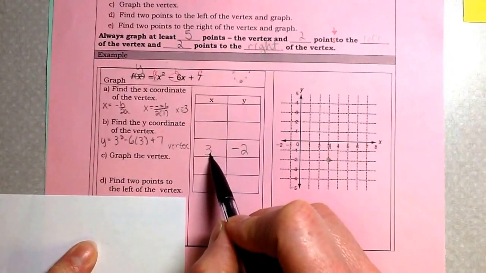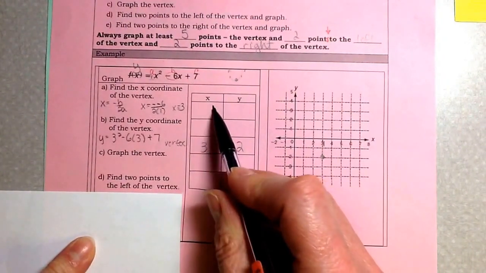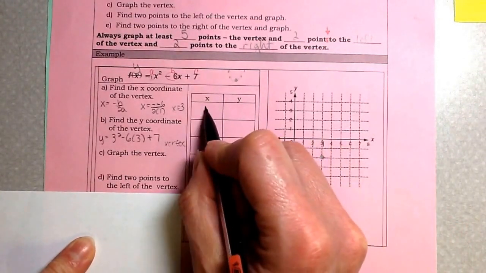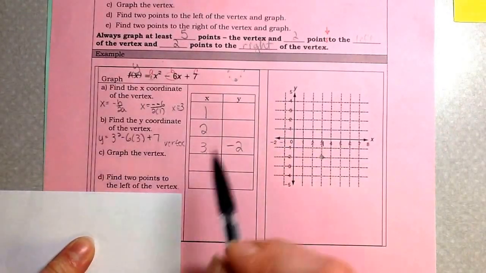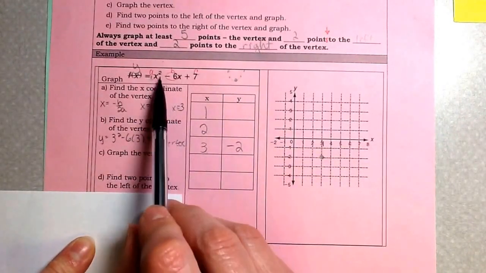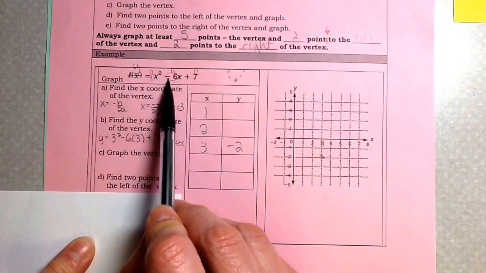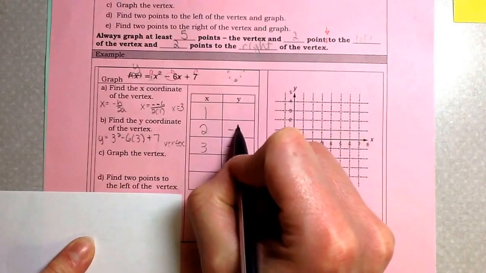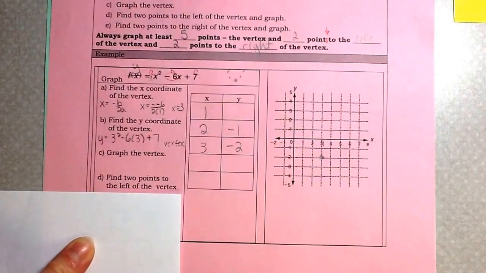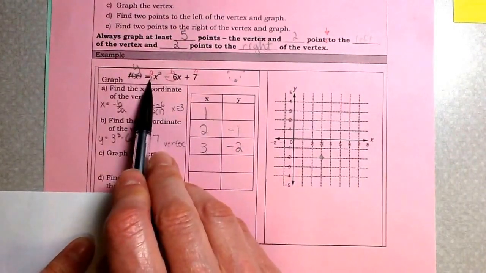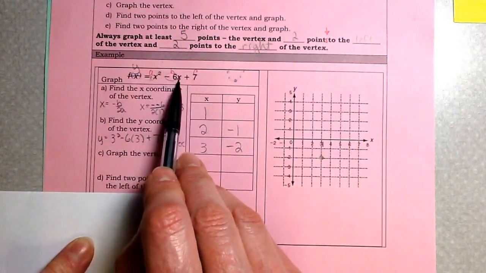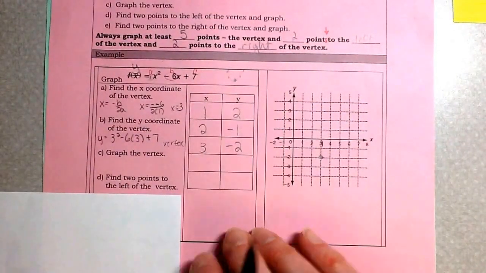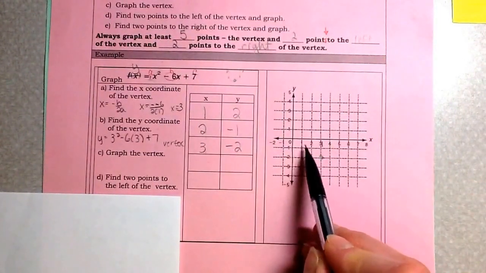Now usually what I do is I usually go 1 unit away and then 2 units away. So this would be 3, since we're going to the left, that would be 2 and 1. So 2 and 1. And then if we substitute those values in for x, I substitute a 2 here, square it, and then subtract 6 times 2 plus 7. So that's going to give me -1 for my y coordinate. And then if I substitute 1 in, I square 1, I get 1, and then -6 times 1, and then add 7, that's going to give me a 2 for my y coordinate. All right, so we found 2 points to the left of the vertex.